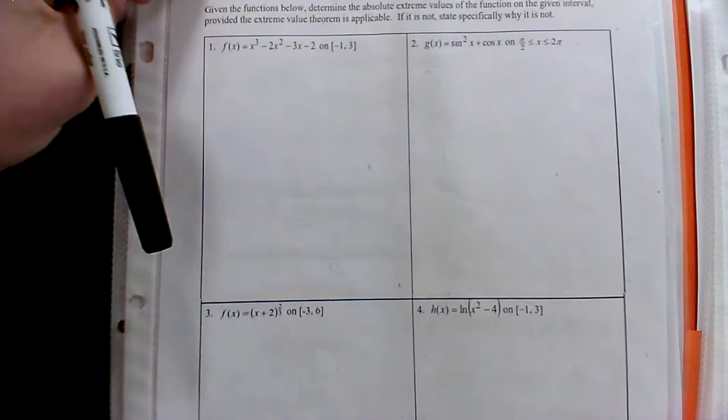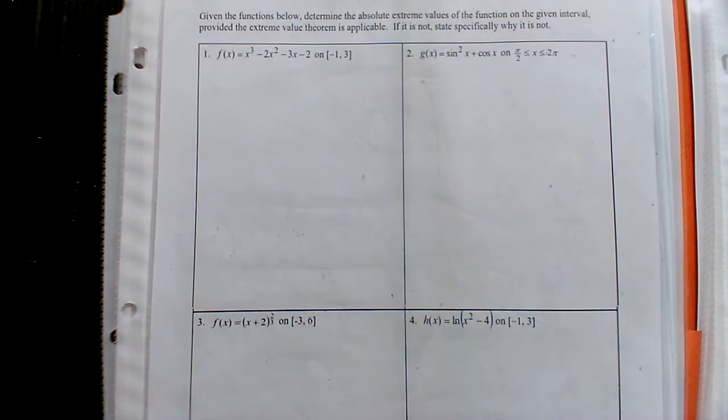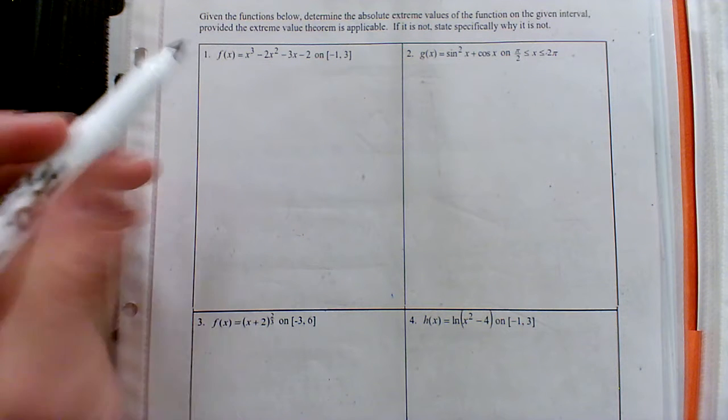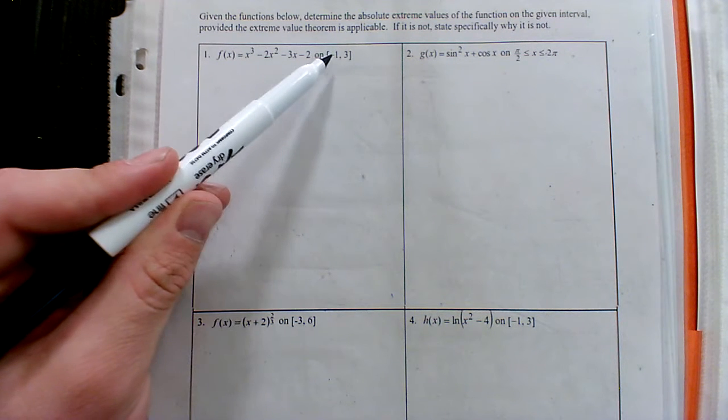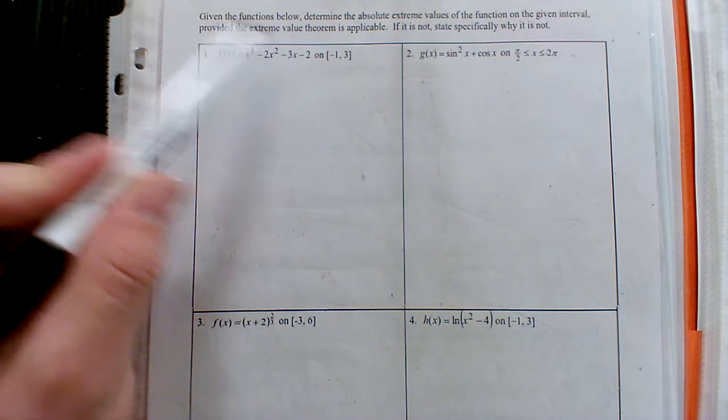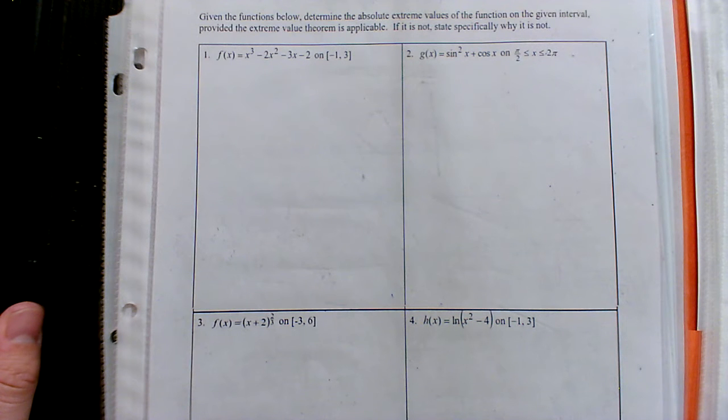All right. So we have 4 problems on this page. Given the function below, determine the absolute extrema values of the function on the given interval, provided the extreme value theorem is applicable. If it is not, state specifically why it is not applicable. So starting out with the first one, if you think about the EVT, they give you an interval. Will the numbers within that interval be fine with this function? Yes, they're not going to cause any trouble.